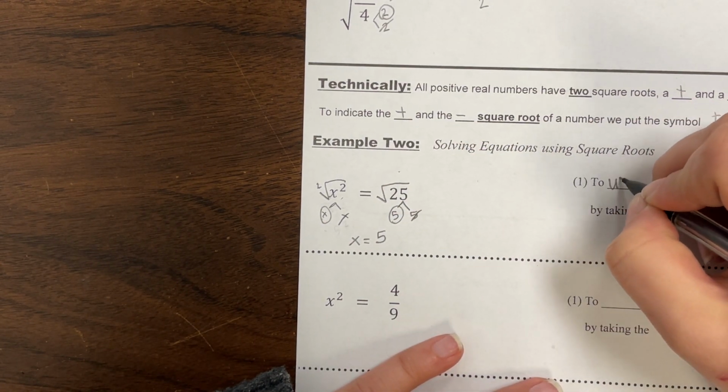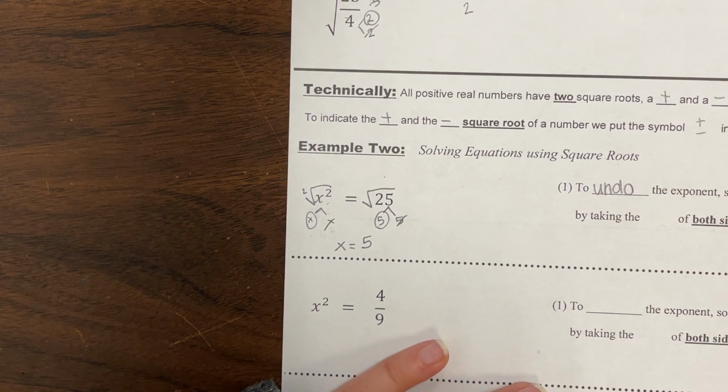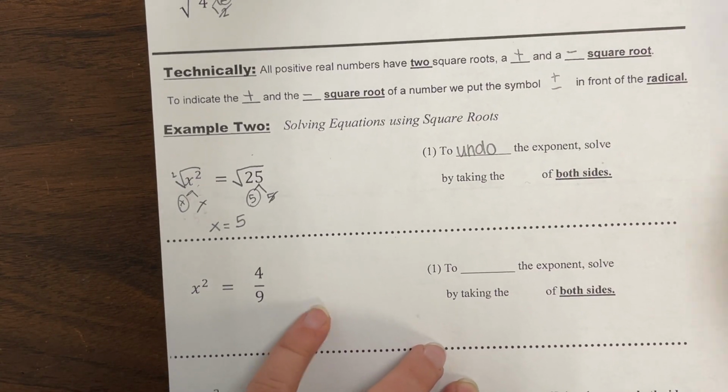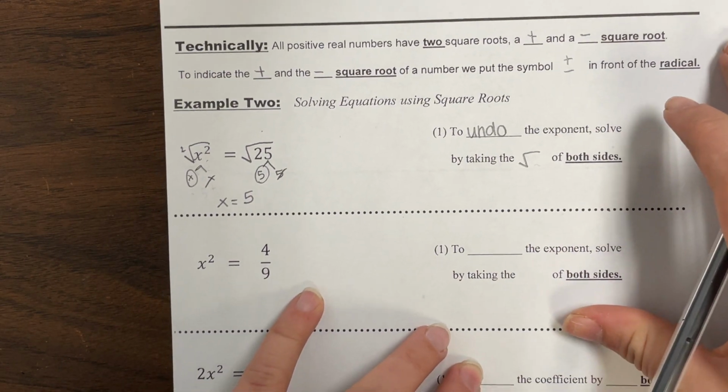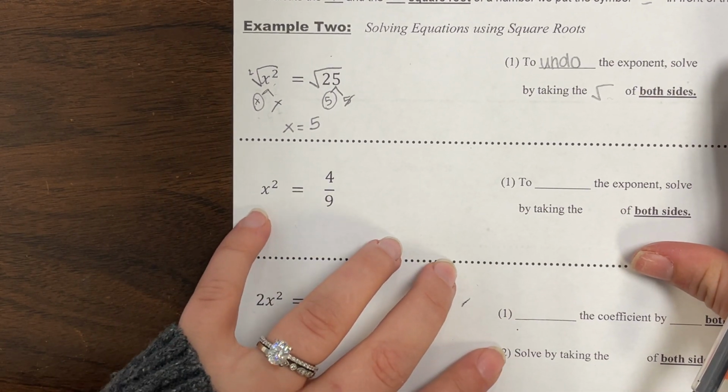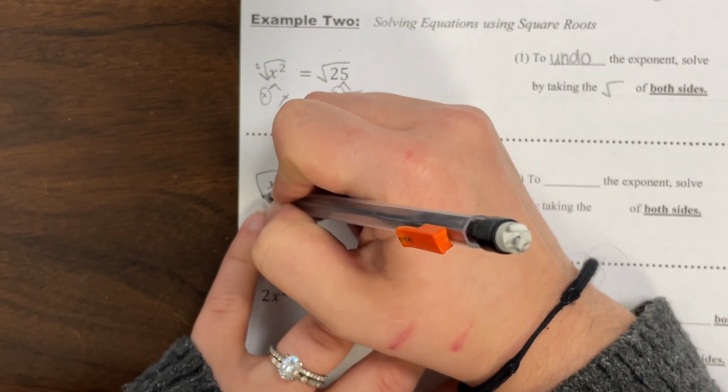Okay, to undo the exponent, solve by taking the square root. Same thing here. To undo this exponent, I take the square root.